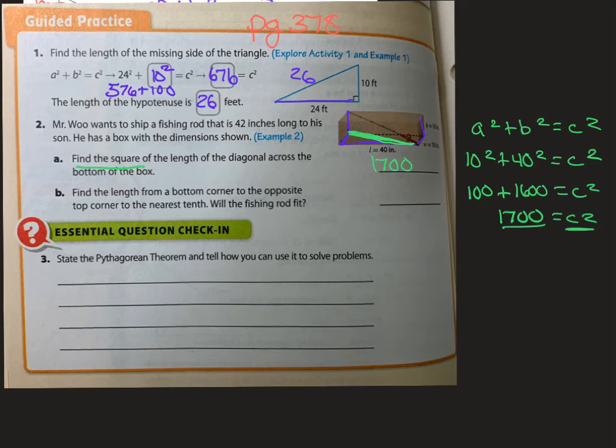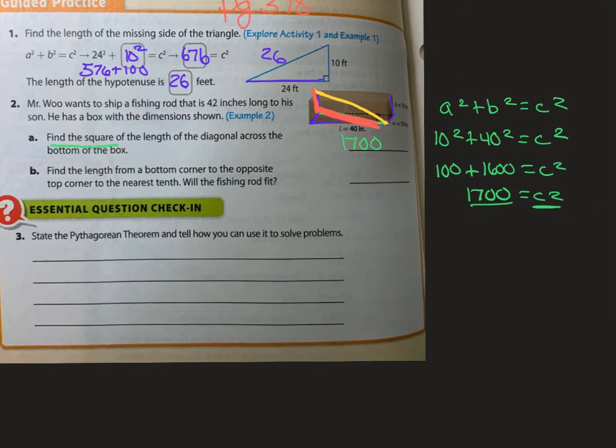So now the next question says to find the length from the bottom corner to the opposite top corner to the nearest tenth. So now we're looking for, I'll do it in yellow, this diagonal from one corner back to the other, okay? So now my legs I'm going to put in red. This would be a leg, right? And this would be a leg. So we just found that one.